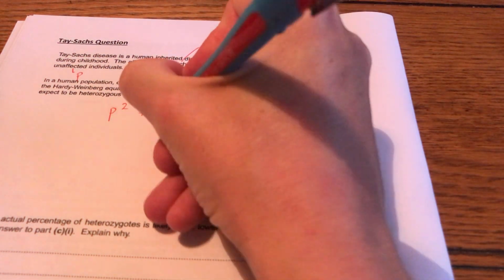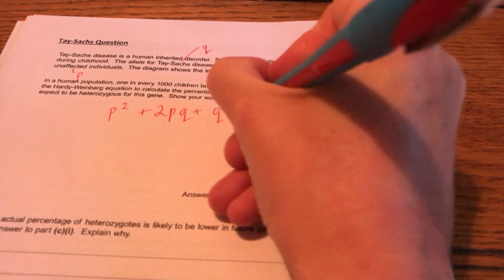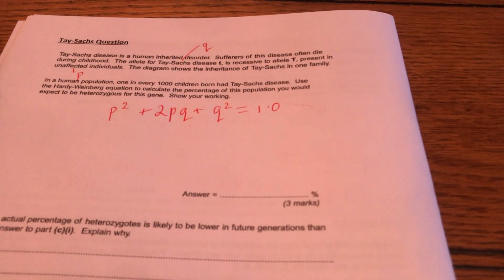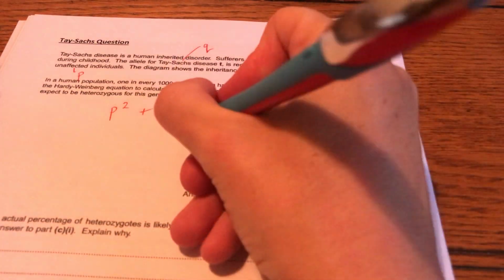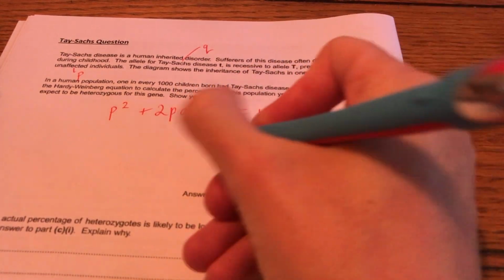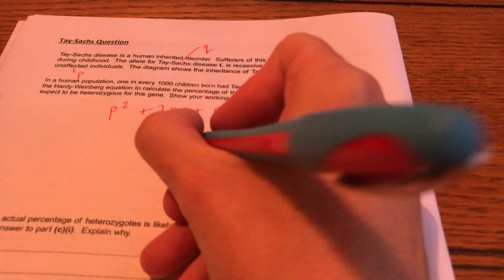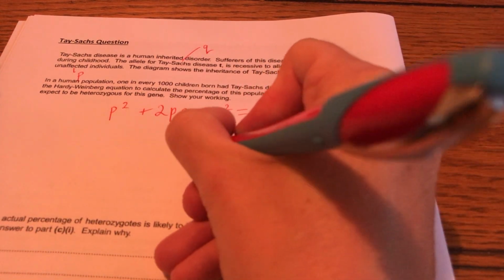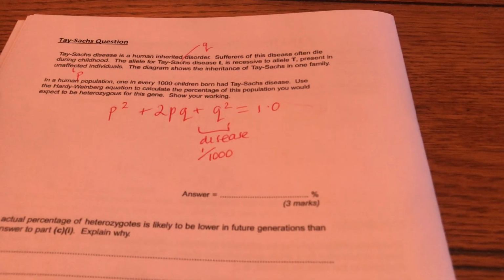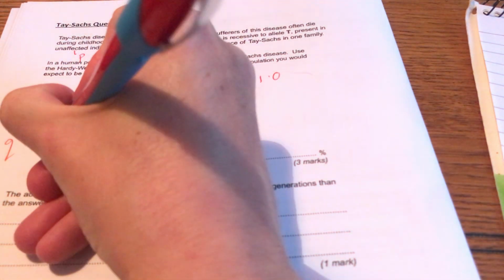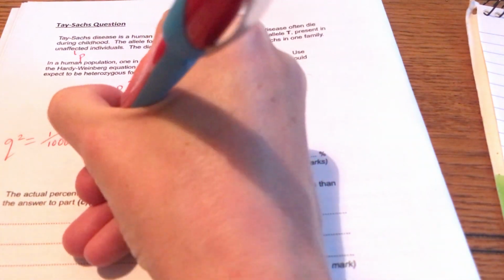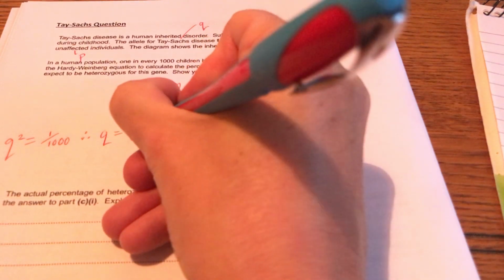It's the same question again, basically, isn't it? So I'm going to start off by putting my equation down. I know 1 in 1,000 children had Tay Sachs. Tay Sachs is recessive, so only these children here have Tay Sachs. They have the disease. So I know Q squared is 1 in 1,000 children. Therefore, Q is the square root of 1 in 1,000.